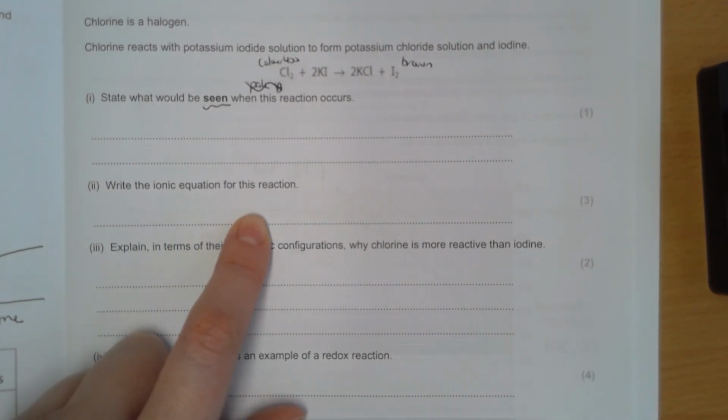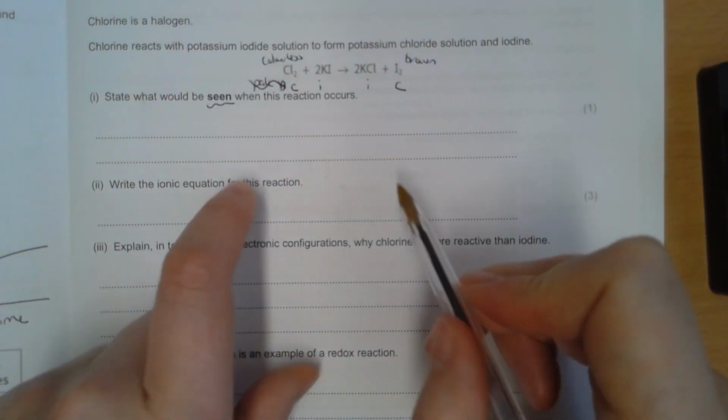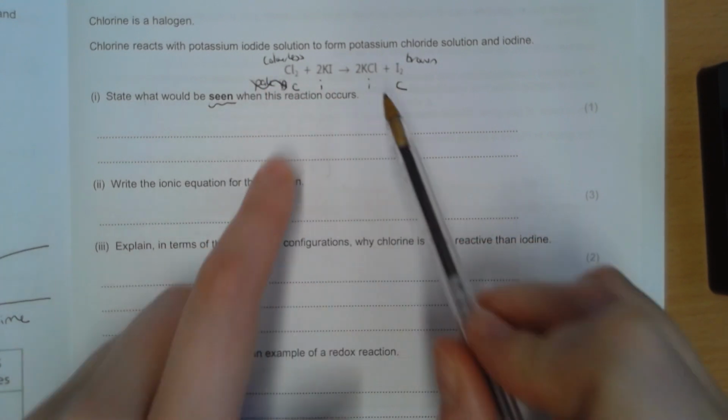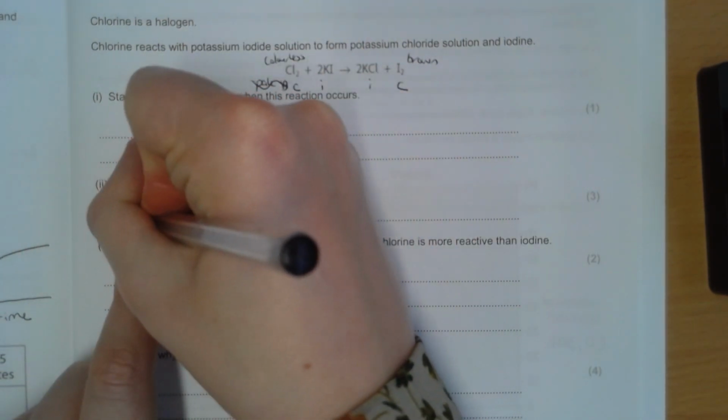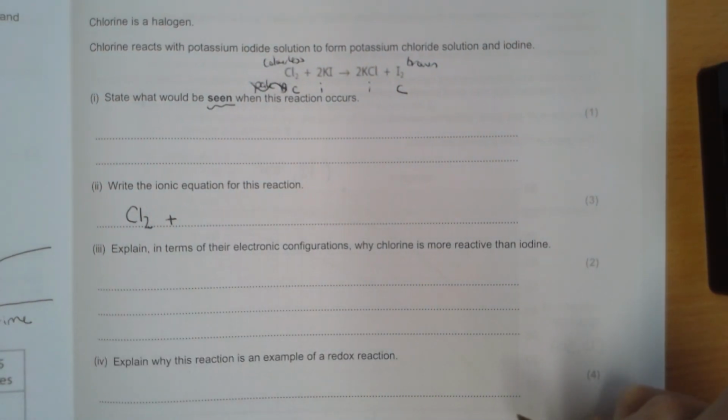Write the ionic equation. When you're writing an ionic equation, you need to identify what's covalent and what's ionic. So my halogens are covalent, they don't contain any metals. These two are ionic. If it's covalent, it stays exactly the same, so Cl2 stays as Cl2. If it's ionic, you need to split it into ions.